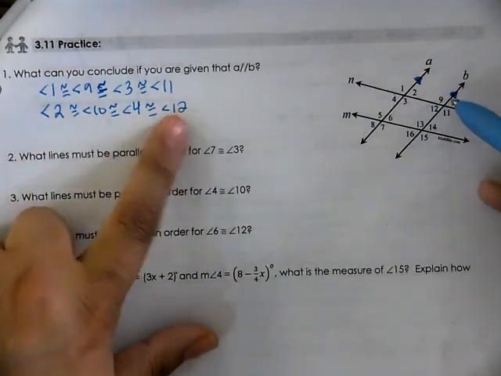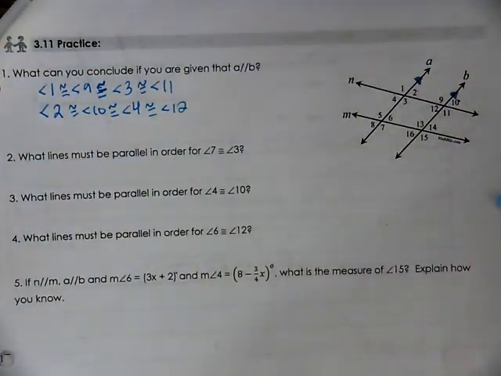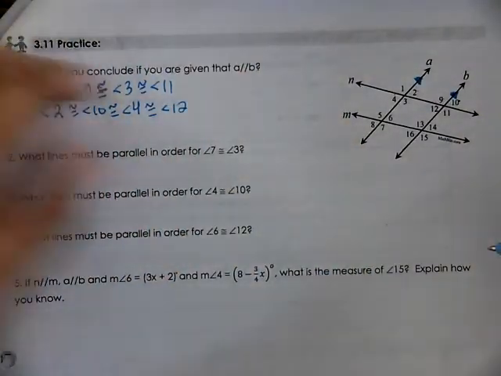Same with here. 2 and 12 are congruent to each other here. And that makes sense because there's alternate interior angles there too. So all of the different angles we just talked about would still hold true in each of these statements.